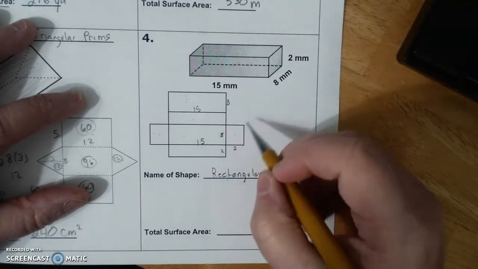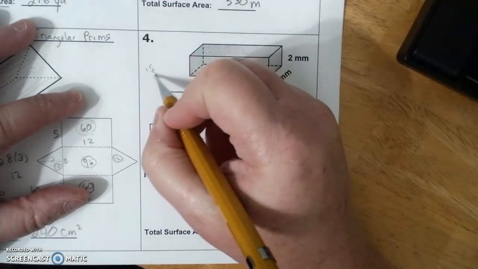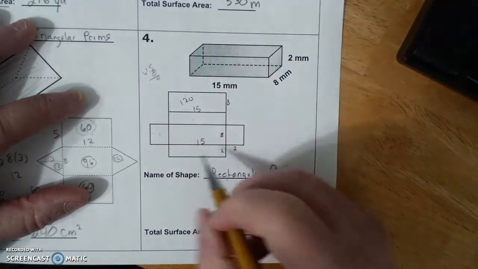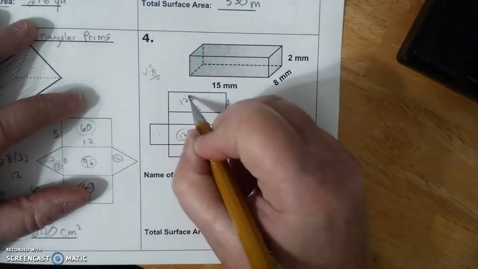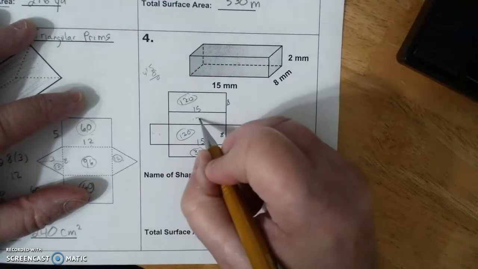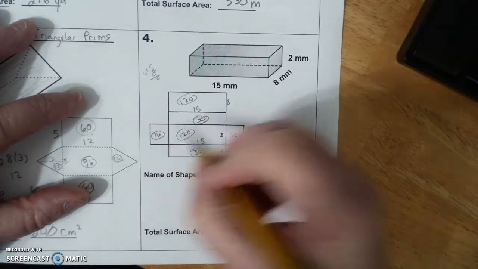So I'm going to do each of these, and 15 times 8 is 120. So that's 120. 15 times 2 is 30. And that's 16, and that's 16.